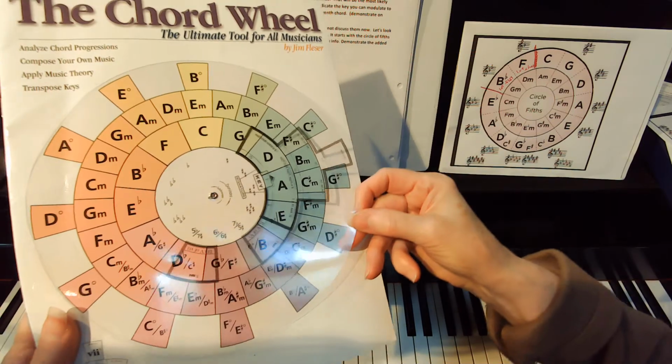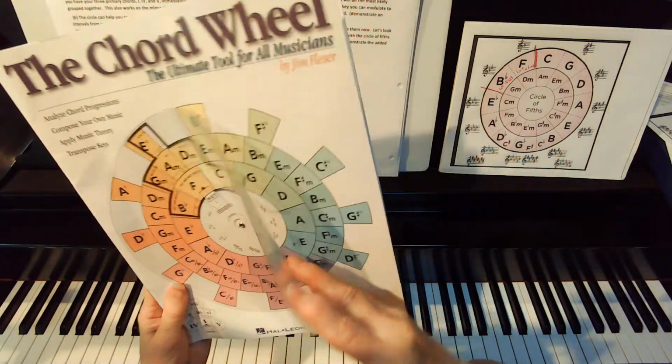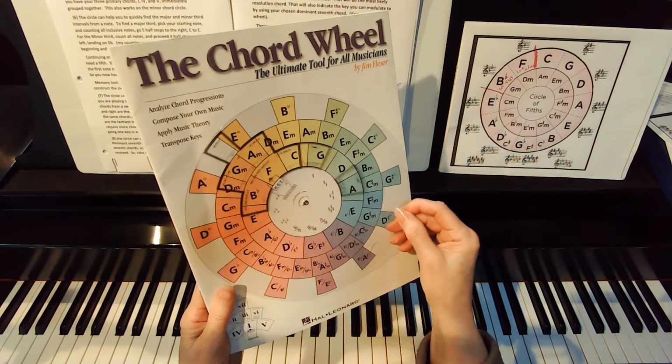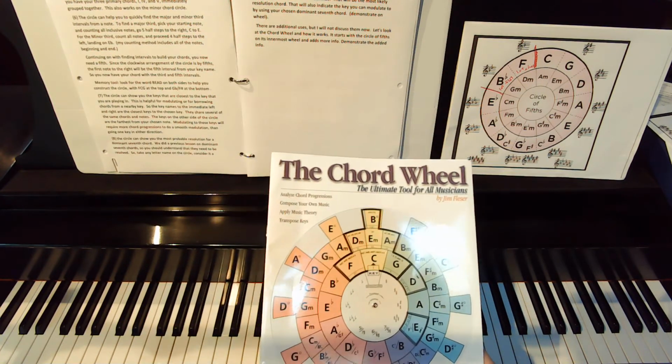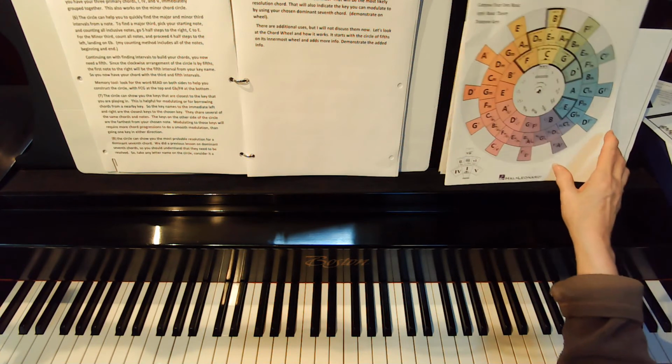You see those markings? They move with the plastic, and the part that stays the same is the bottom of the wheel that's drawn there. This part moves, and it's the part that moves that will help you find things. So we're going to kind of end the lesson there.